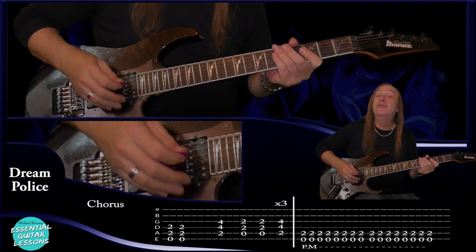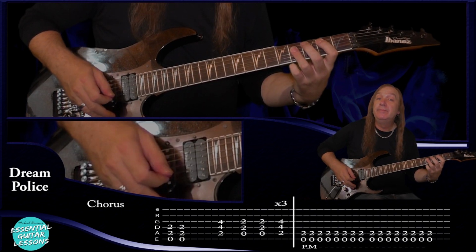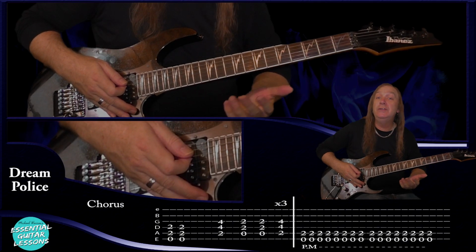This time we just play 2 E power chords. Then to the B, A, and then A, B, and we do that 3 times.